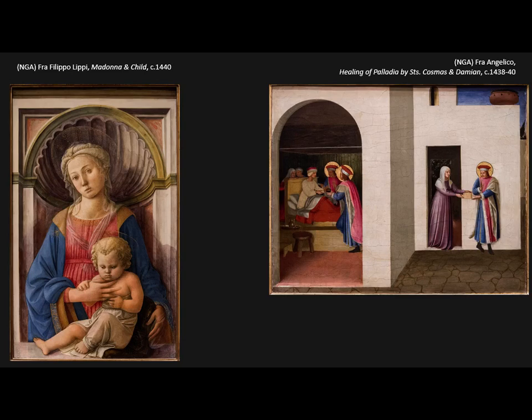And the details that are added, changed and altered in each one of these different Madonna and Child images, each of these adds up to a sort of nuanced meaning in one direction or another that would have been mediated between the painter and the client, asking the artist to give me something that allows me to focus on this or on that. So let's look at some of these details and talk about their meaning.